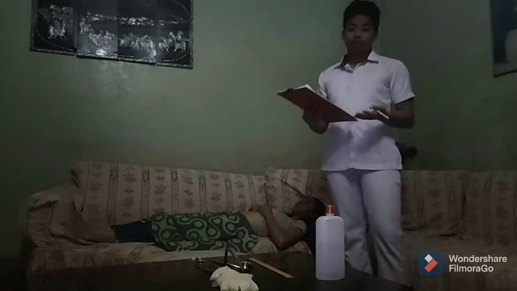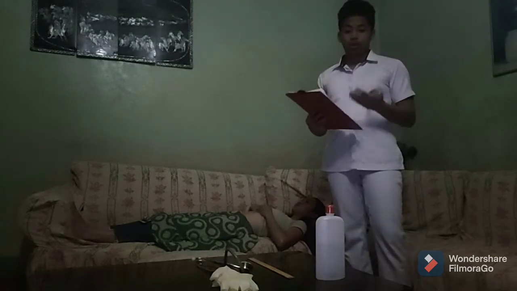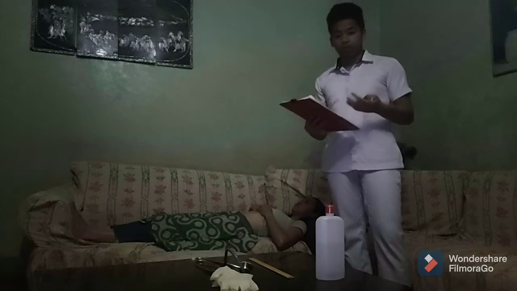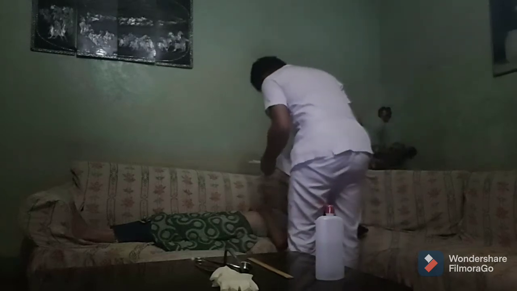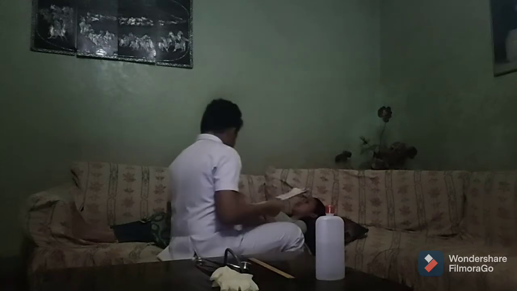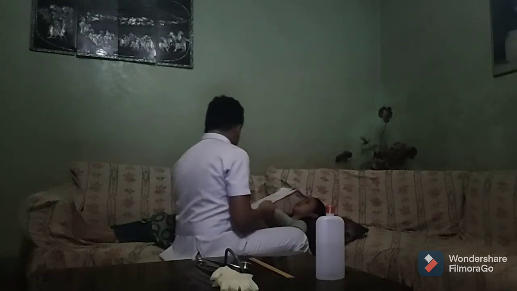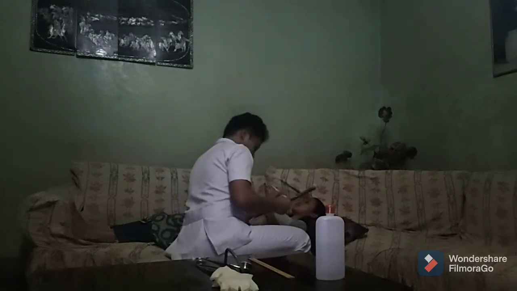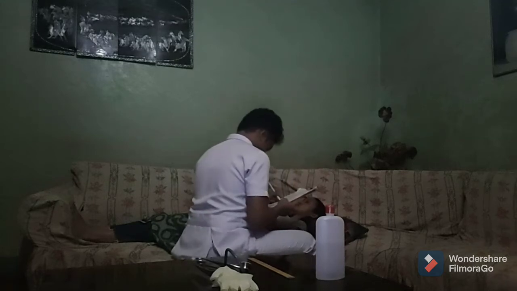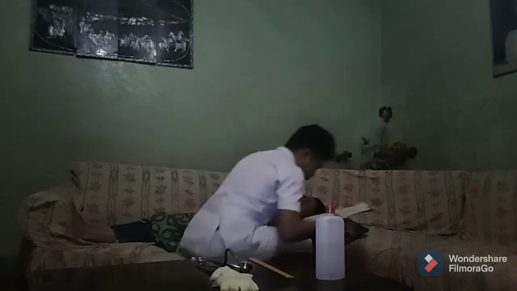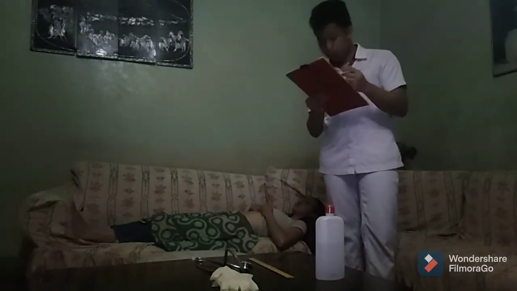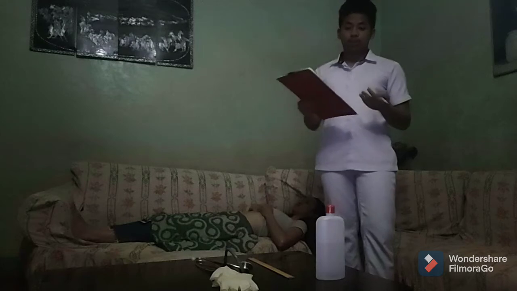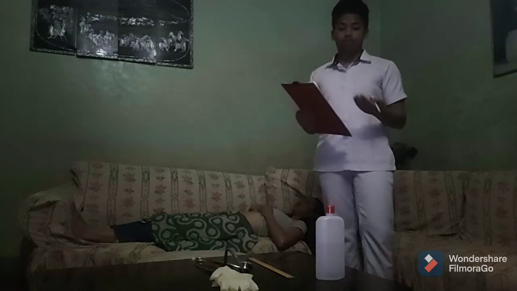So next is to inspect the area between the lower ribs and the pubic bone. So ma'am, now I am going to inspect your lower ribs and the pubic bone, ma'am. Next is to assess for abdominal symmetry and movement when the patient breathes.